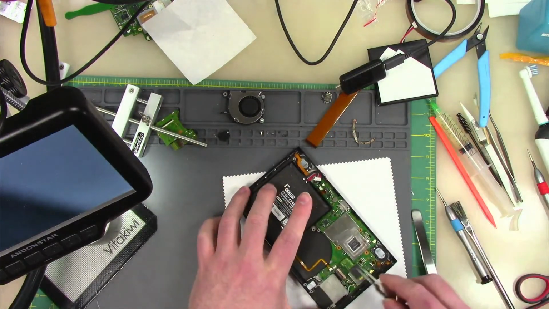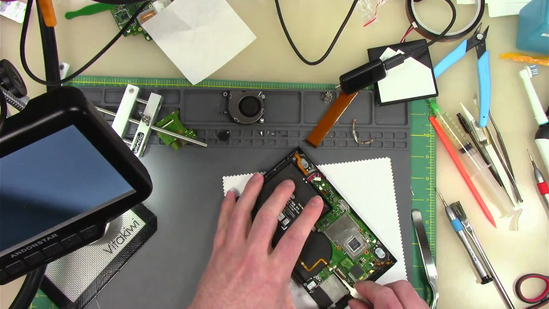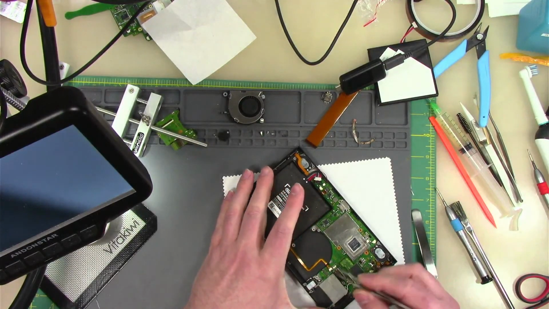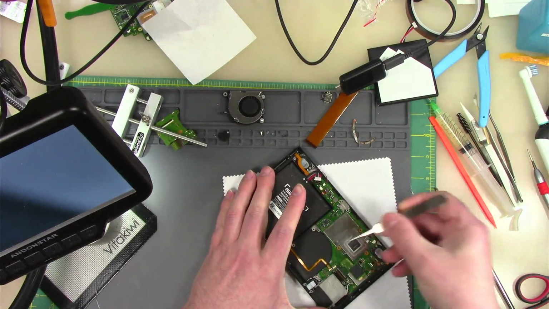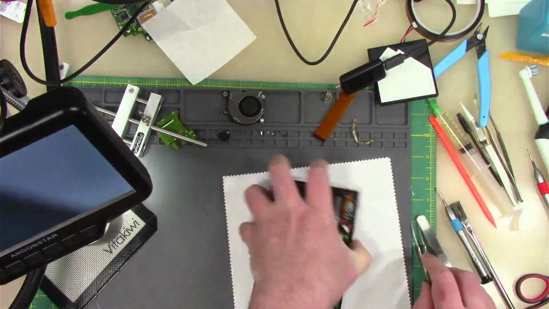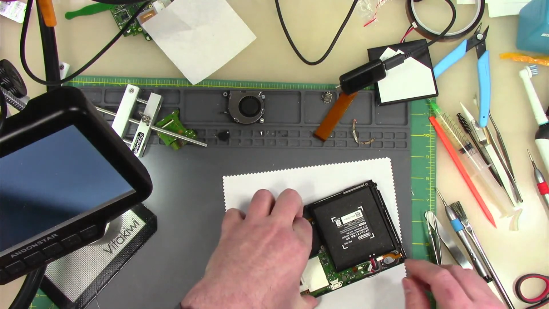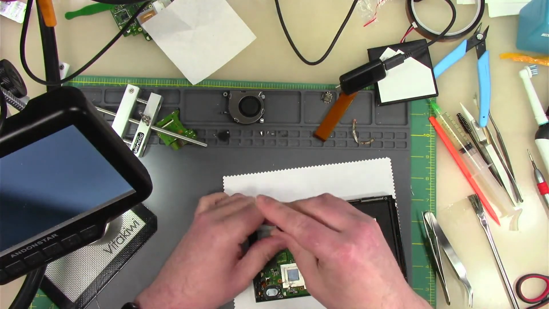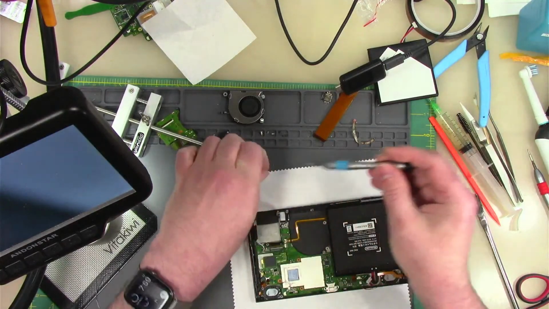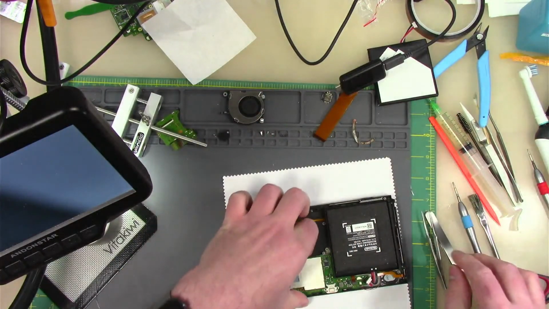Okay, so let's see here, take out my screw. Yeah, I'm going to try it with a known good LCD right now.